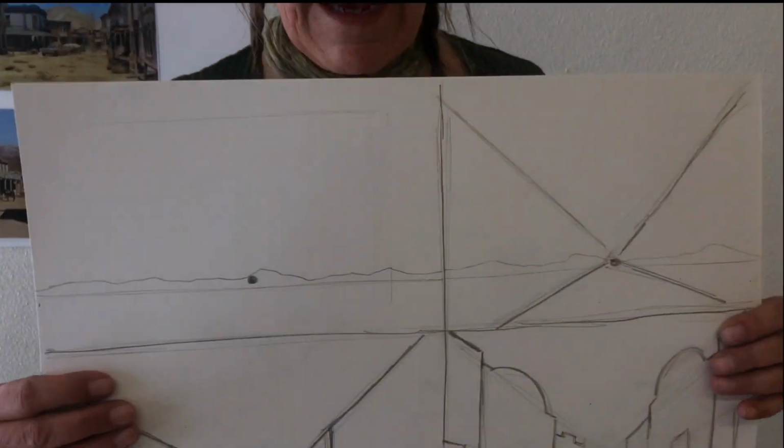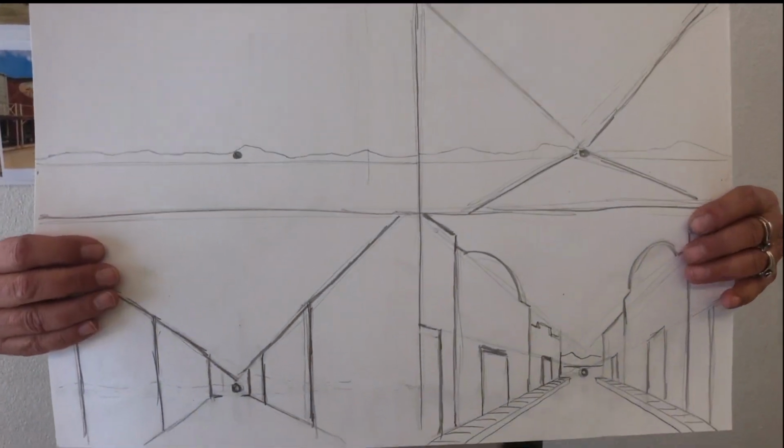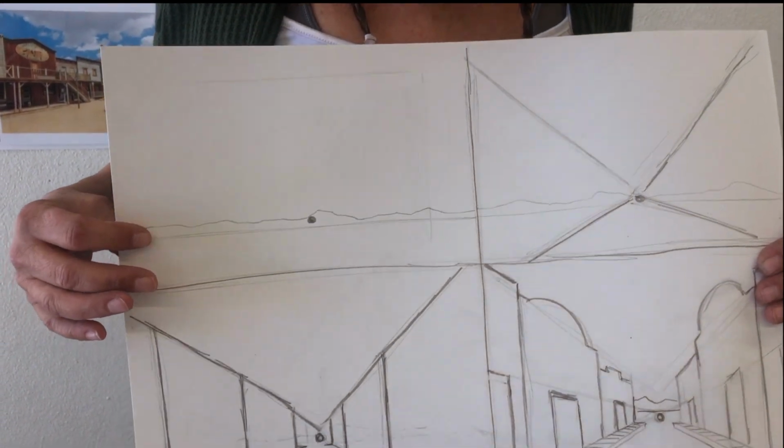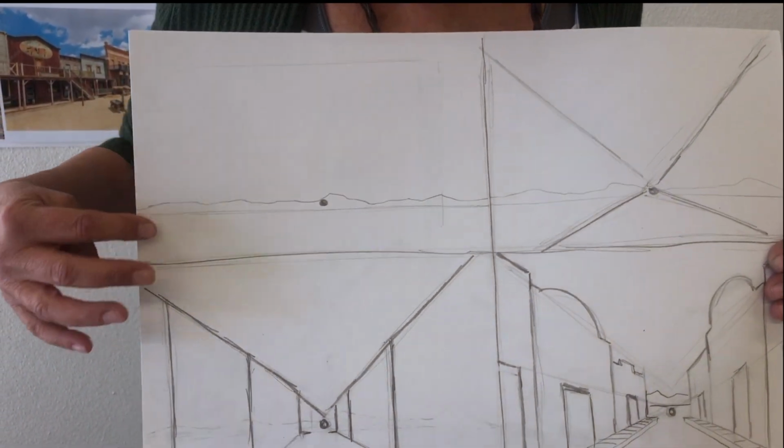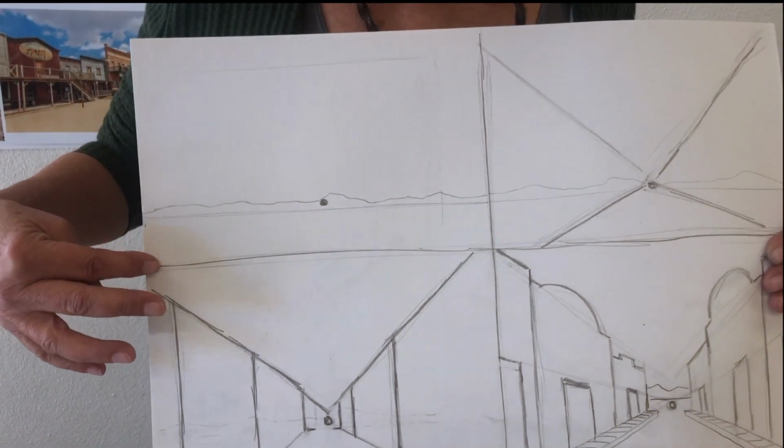So in our step-by-step about how to do a one-point perspective of a Western set, we start with a very simple horizon line. And we're going to have our horizon line be kind of low on the ground.